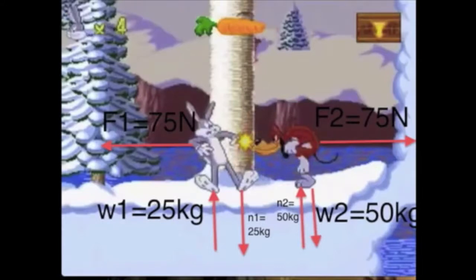Both the bunny and the dog are exerting the same amount of force. Let's say they are both exerting a force of 75 newtons on each other. The bunny's mass is 25 kilograms and the dog's mass is 50 kilograms.